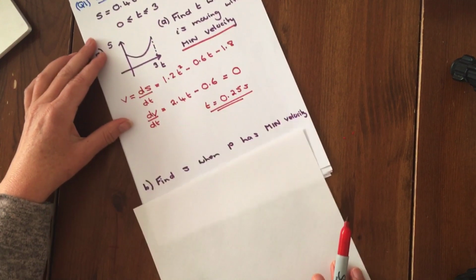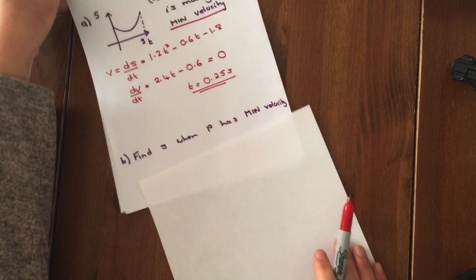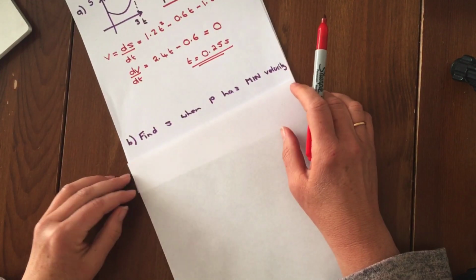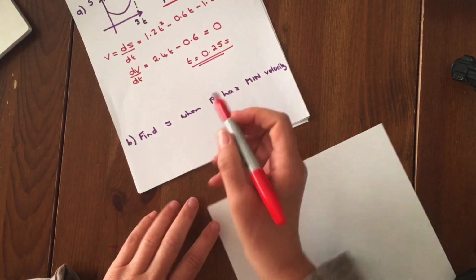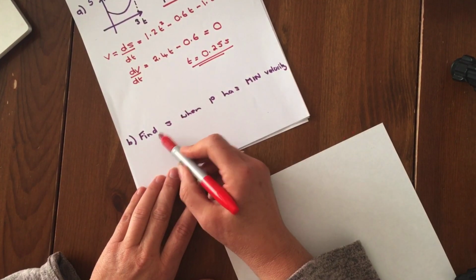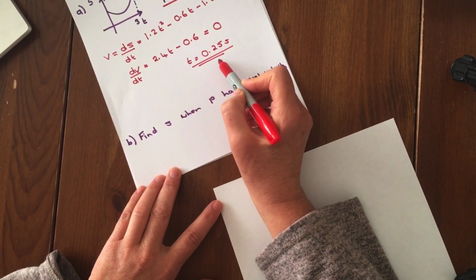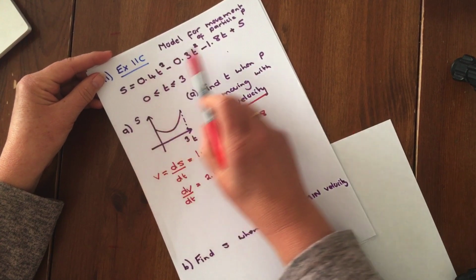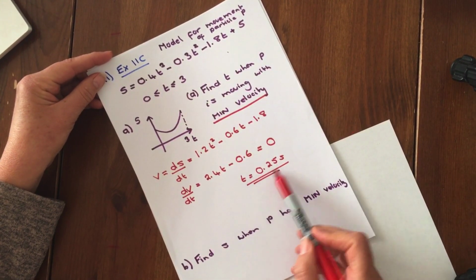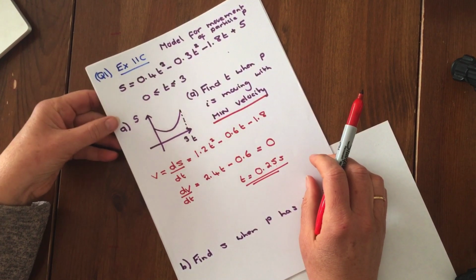Okay, part B. Find s when P has minimum velocity. We know that t equals 1/4 second, and we've got our equation for s at the beginning, which is here. So all I have to do is sub in t into this equation to get an answer for s.